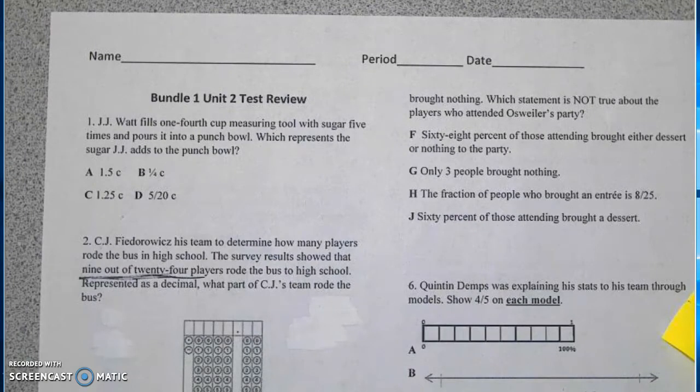I wanted to take a few minutes to look at our unit test review or study guide and go over some of the most commonly missed questions or problems that I saw today in class, just in case you did not get a deeper understanding of why that may have been the reason or way that that problem should have been worked. So let's go ahead and jump right in.